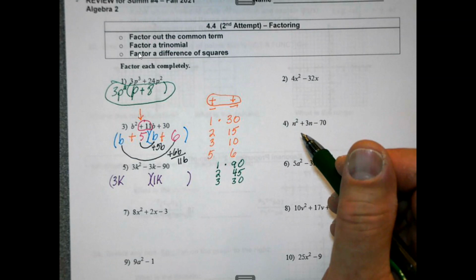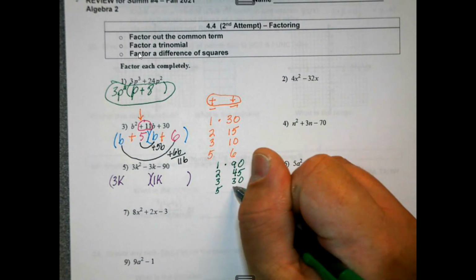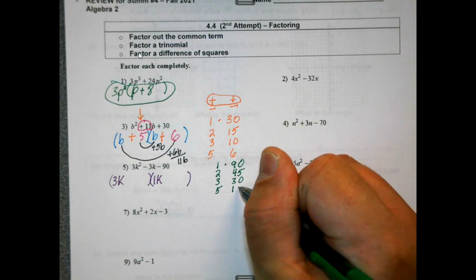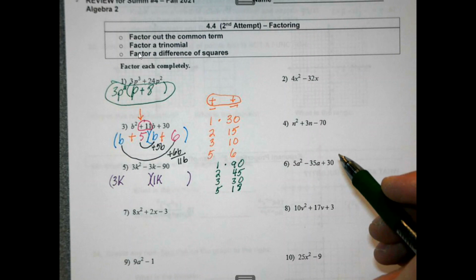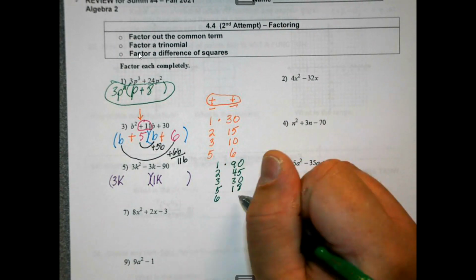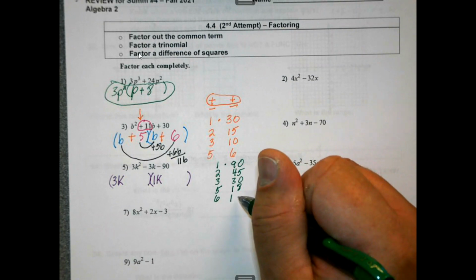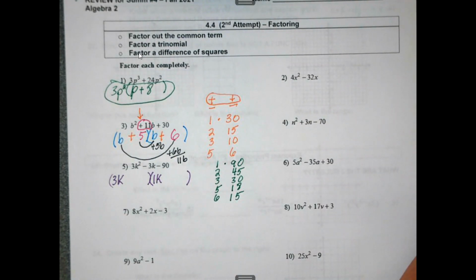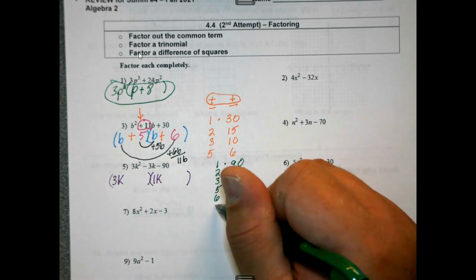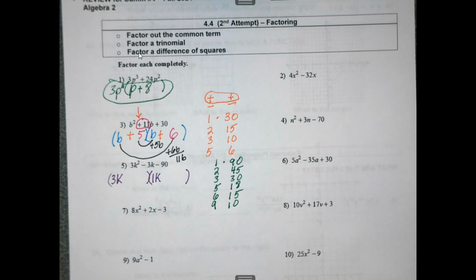Nope. 5 does. 5 goes in the 9 once, 4 left, so 18. 6 goes in the 9 once, gives me 3 left over for 30, so 15. 7 doesn't, 8 doesn't, 9 does. 9 times 10. So there's my factors.